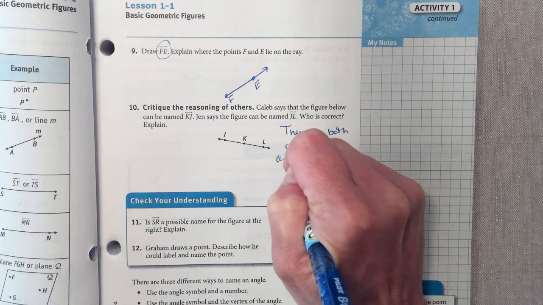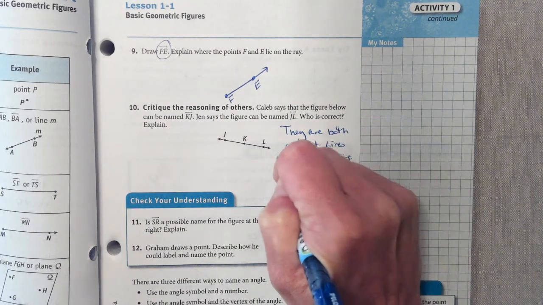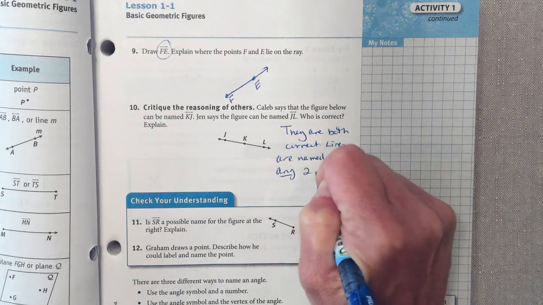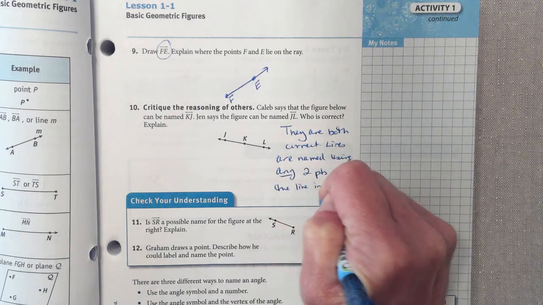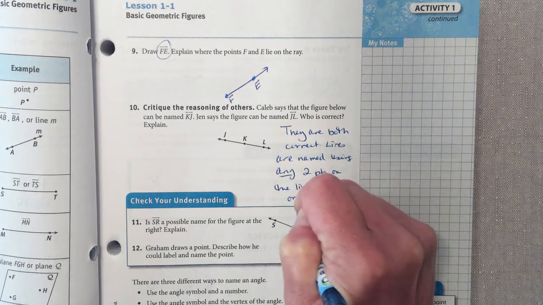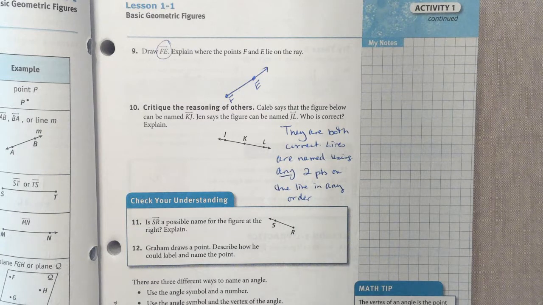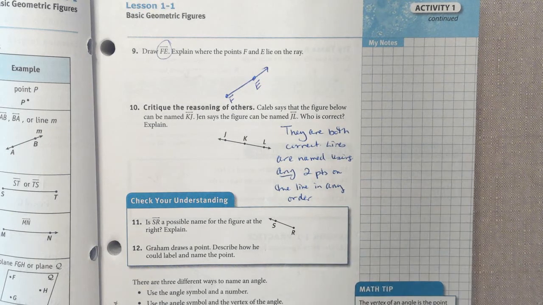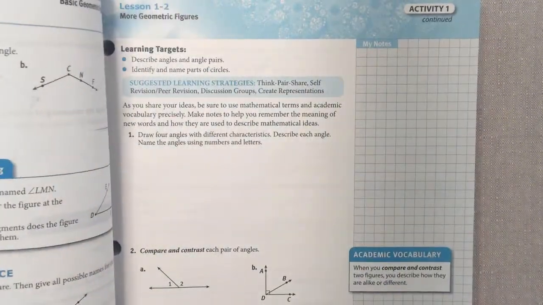Lines are named using any 2 points on the line in any order. Okay, not bad. So we're going to skip down, and I want to take a look at some more information for angles. And I'm getting ready to turn my page here in just a second.